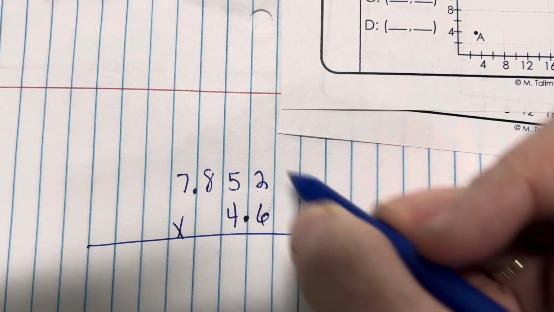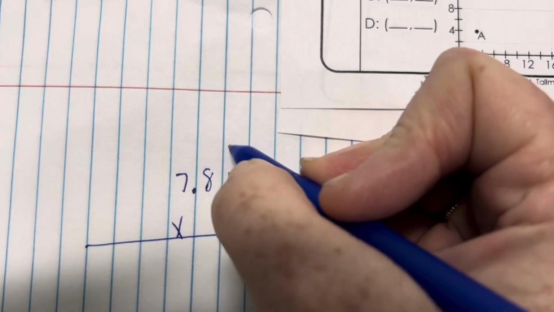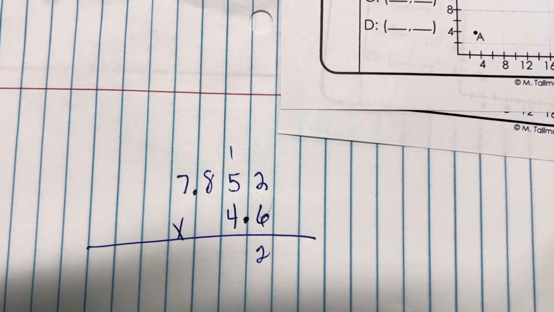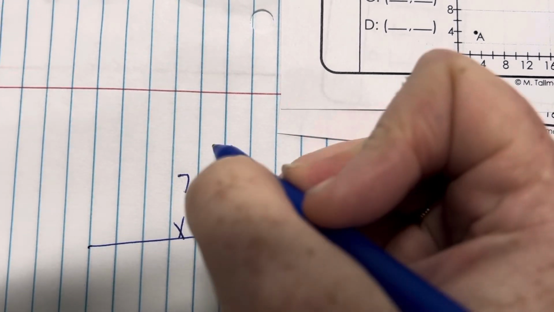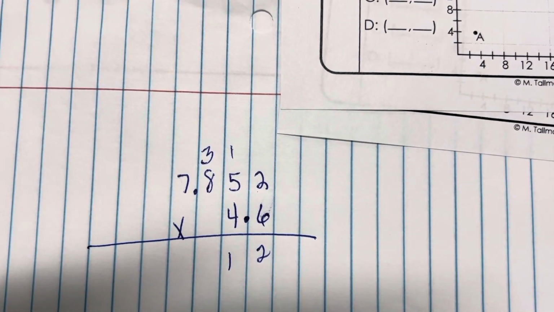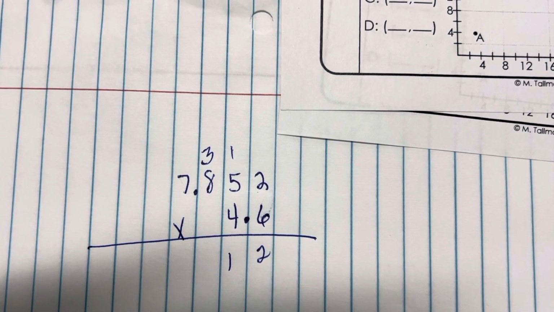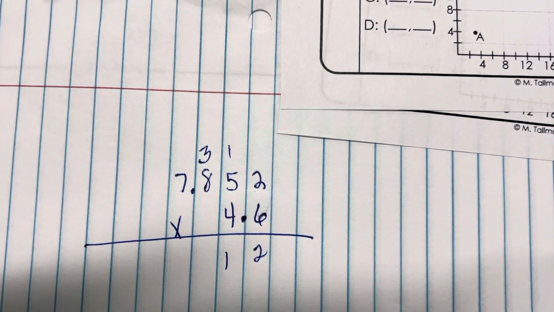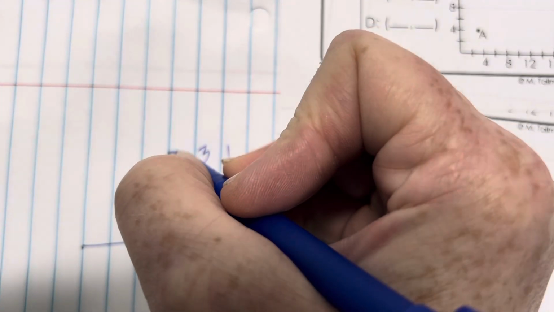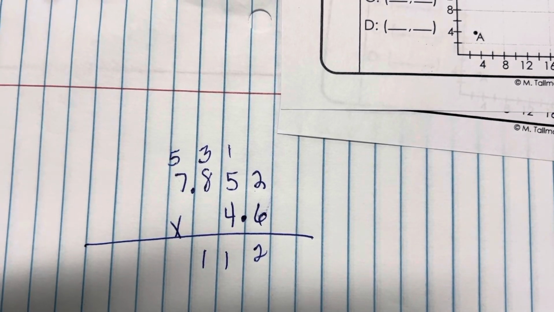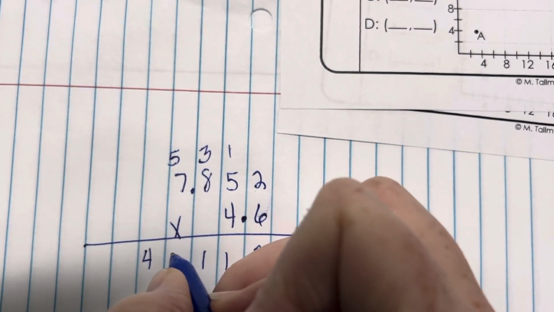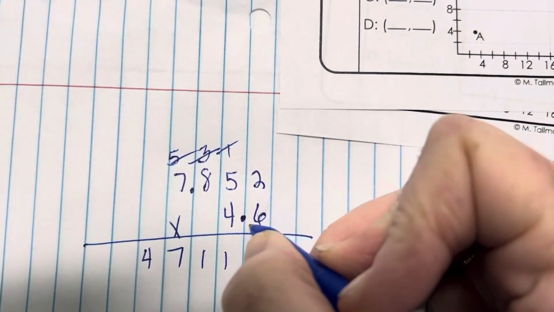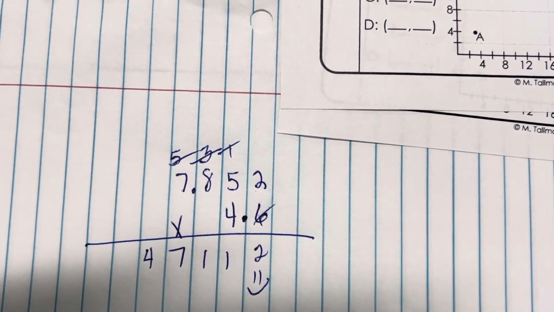Okay, so we have 6 times 2, 12, regroup. 6 times 5, 30 plus 1 more, 31. 6 times 8. I know 5 times 8 is 40, plus 1 more group of 8, 48, plus 3 more, 51. 6 times 7, 42, plus 5 more, 47. Okay, cancel. Placeholder. Don't forget your placeholders.